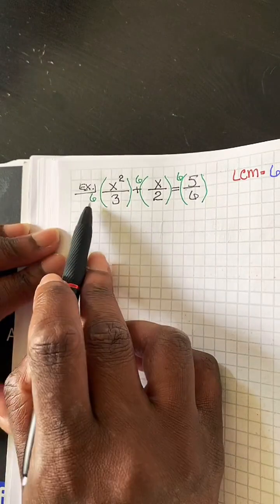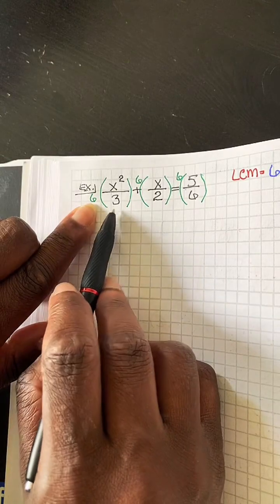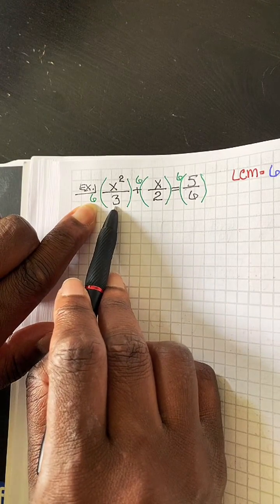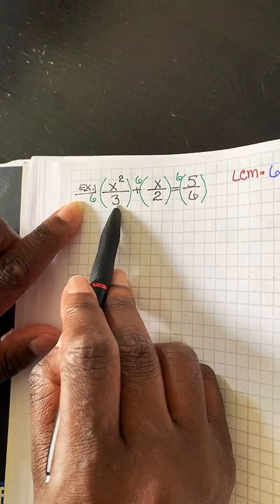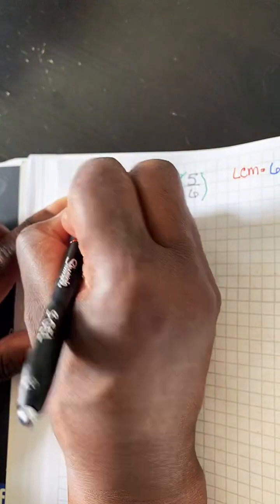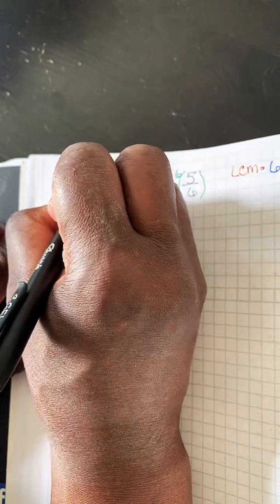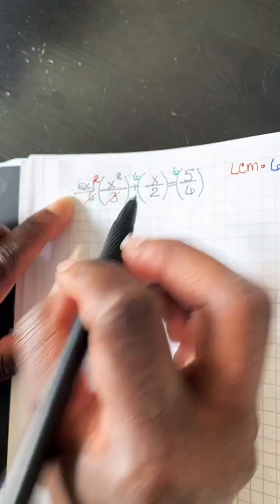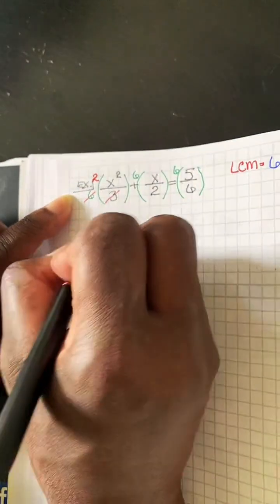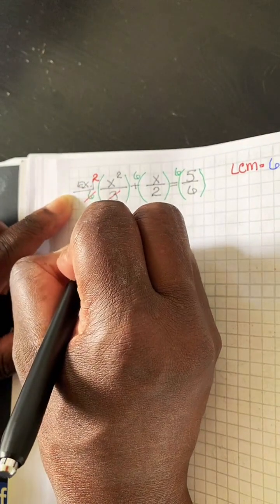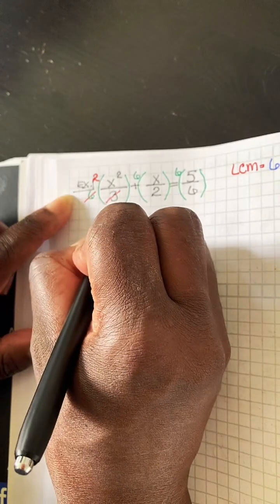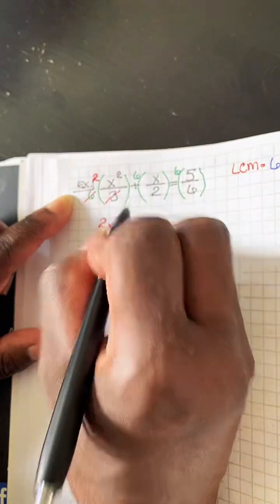So now we're going to divide our LCM with the denominator. So 6 divided by 3 gives me 2. So the 6 and the 3 is gone, and the 2 is being multiplied to our numerator. So that means here we have 2x squared. Bring down the plus sign.